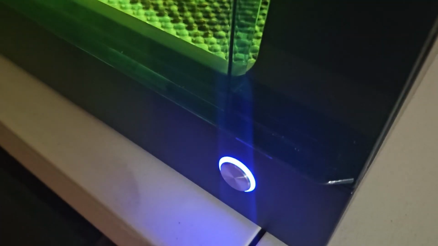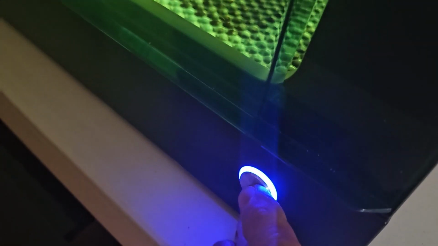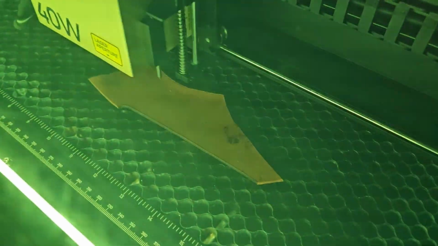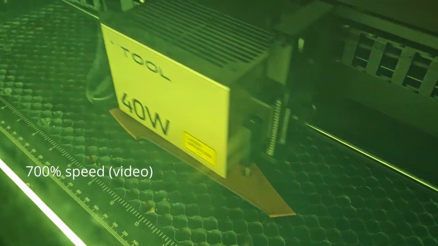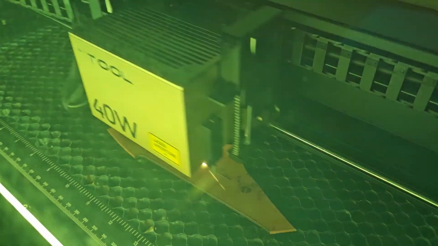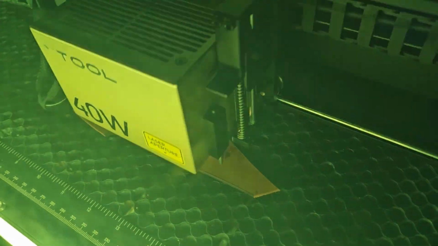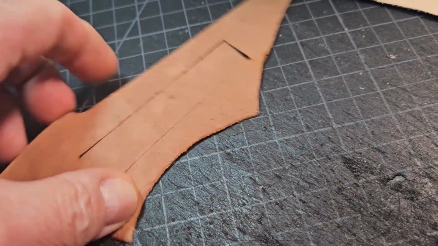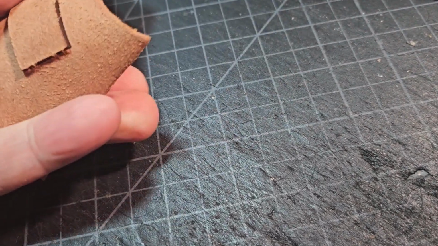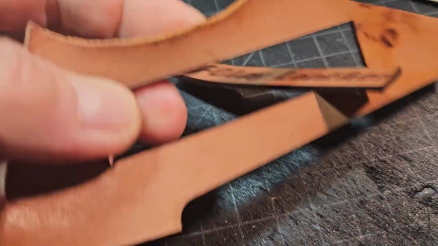Now we got to press the power button and see what we get. There we go. That's what we got. Couldn't cut through there. I can use a, oh, it did. We're fine.